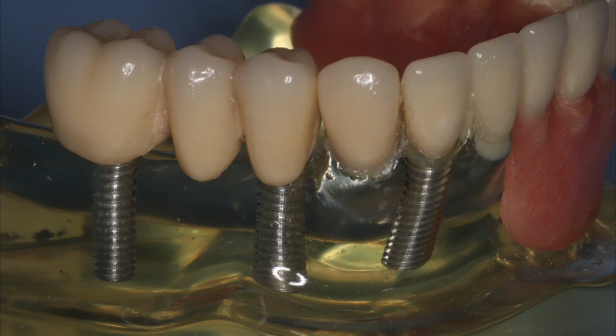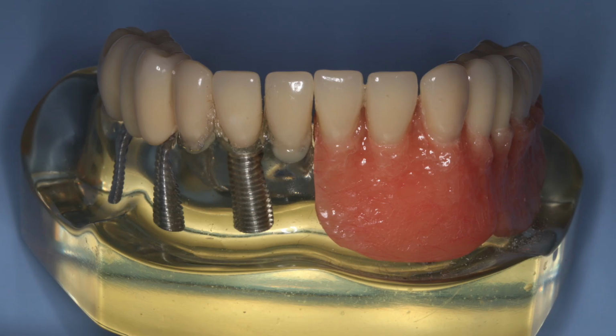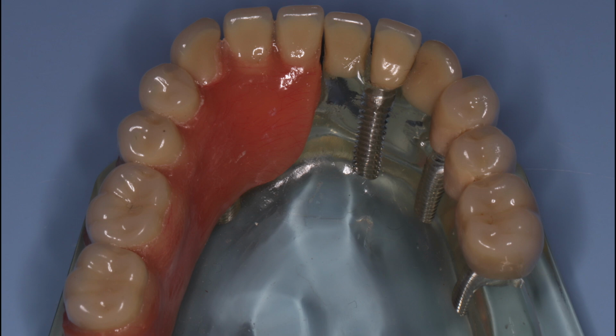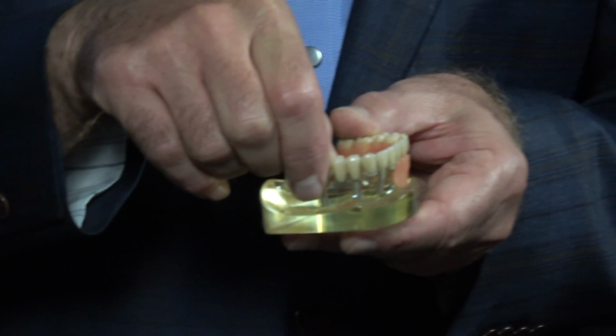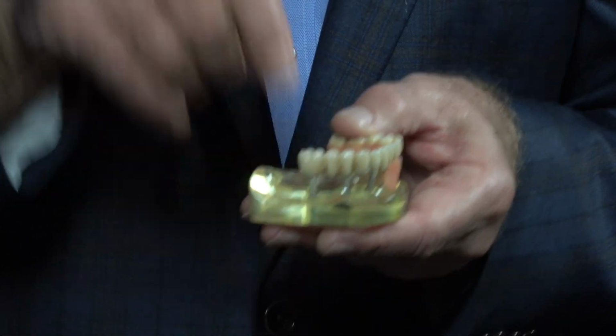The crown and the abutment come back, and you screw the abutment and the crown into the implant. So the implant itself is actually the part that's in the bone. You call the part that screws into the implant the abutment, and then you call the part that fits onto the abutment the crown.